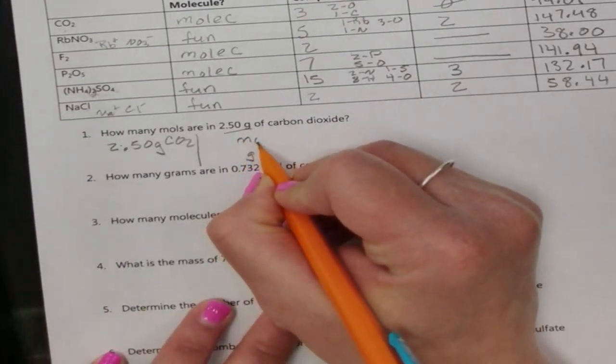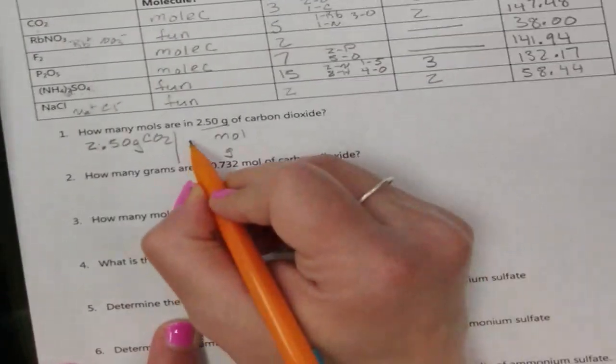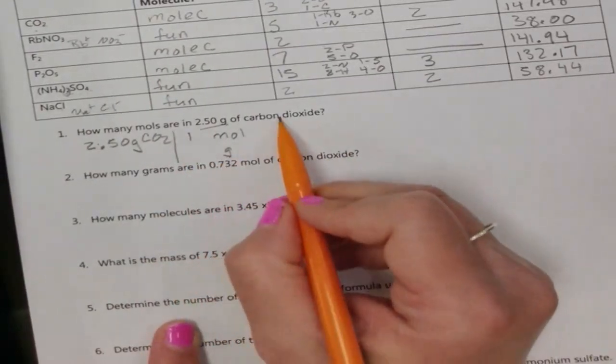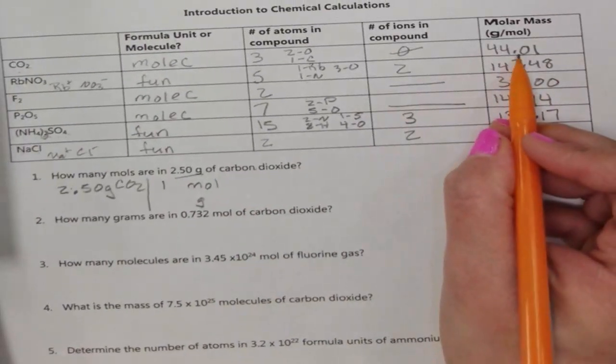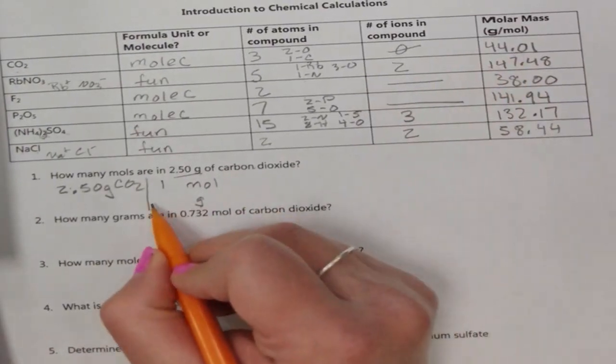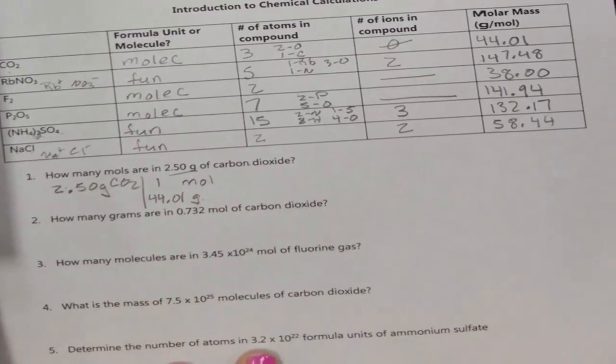So we're going to set up our units first and then go back and add in our numbers. 1 mole is the mass of carbon dioxide from the periodic table, which we found to be 44.01. That is the molar mass.